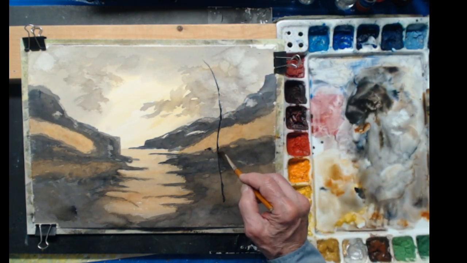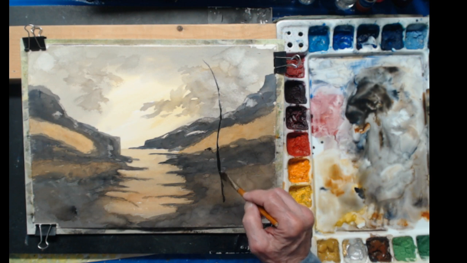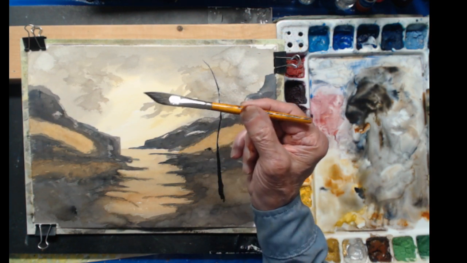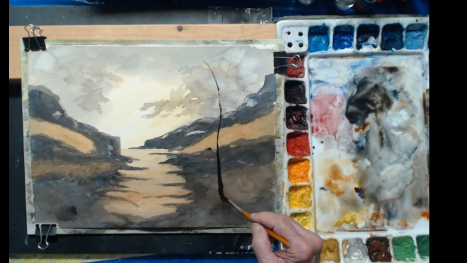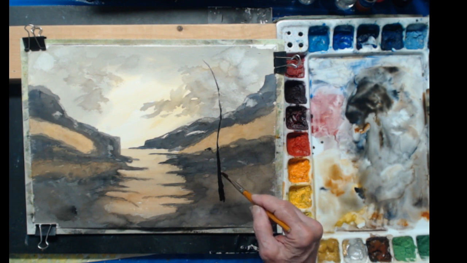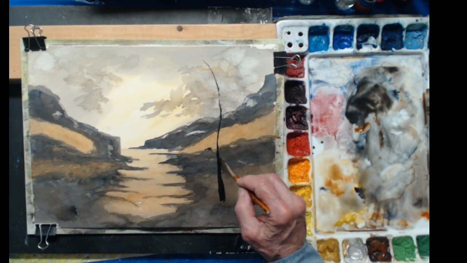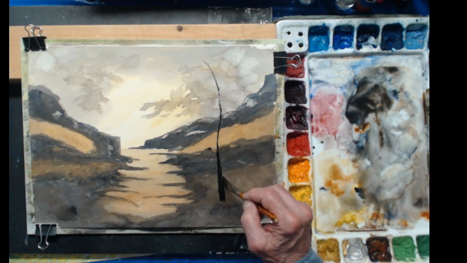A little bit dark, a little bit wider here at the bottom, the base. You can see the sword brush, it's got an edge to it, but it's also got a point. So the edge gives me the breadth of the stroke, and the point gives me the design I want. I can go to a point just like a rigger brush or a liner.